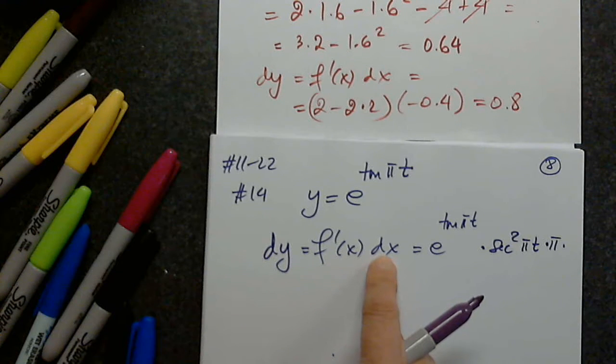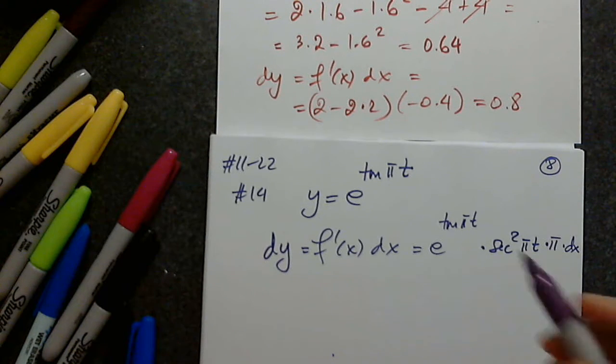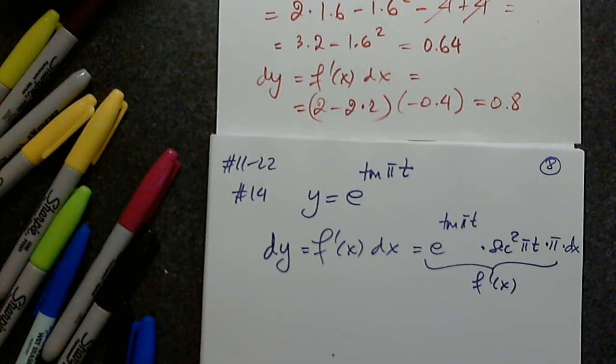Times dx. This is the differential of y. And you will see where this is used in chapter 5. So all this piece was f prime of x times dx.